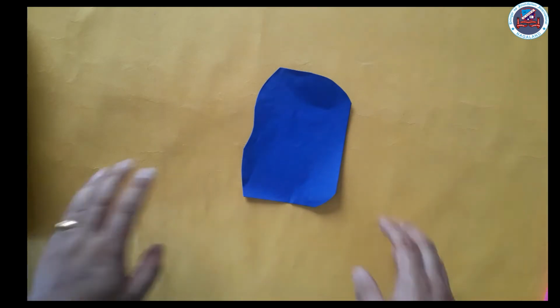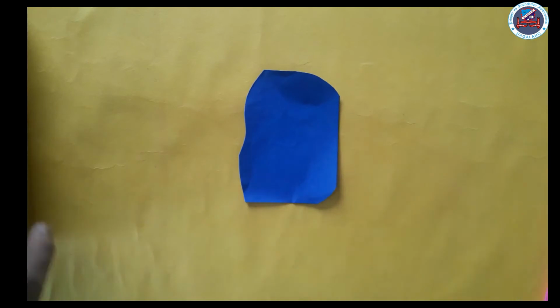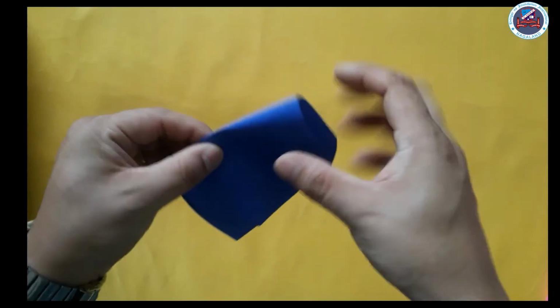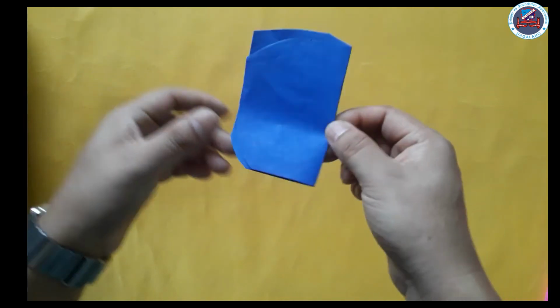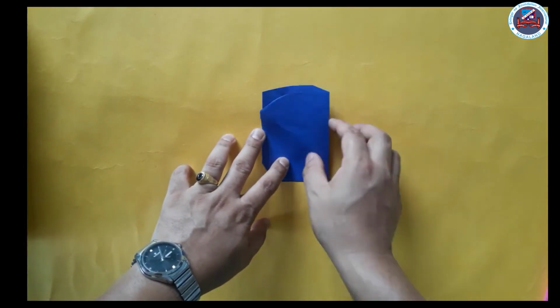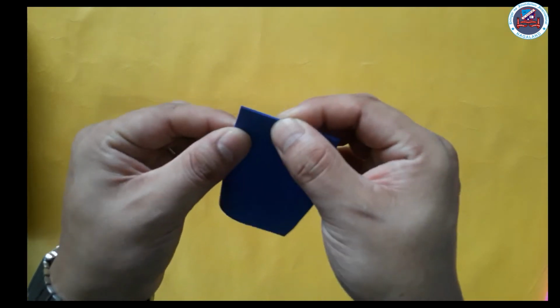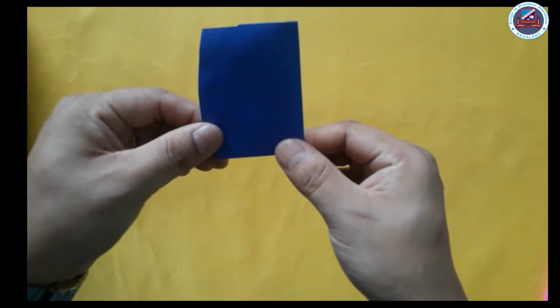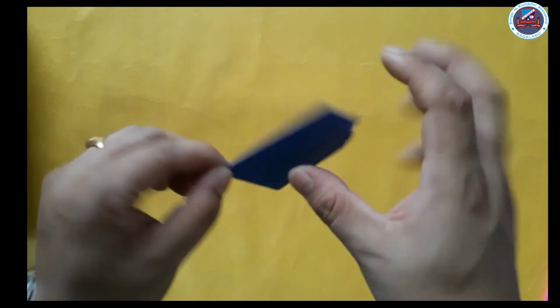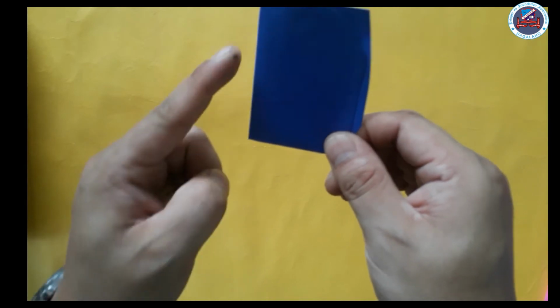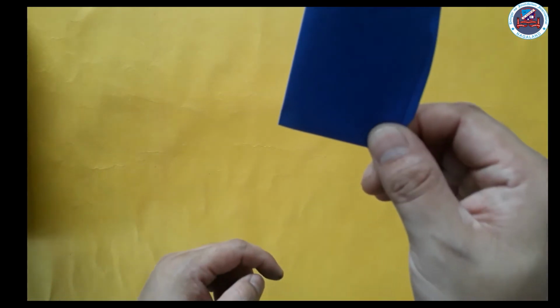So what you need to do is, you just need one paper like this. It can be any paper, and you just fold it in half like this. Now once you have the half, you fold it again like this. Now this is your 90 degree or your right angle checker. Now this angle here is 90 degrees.